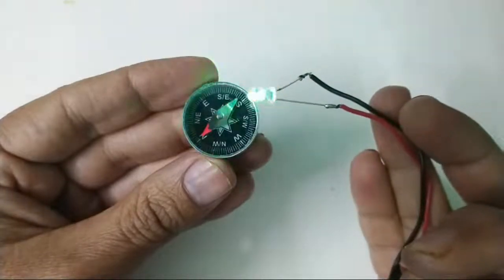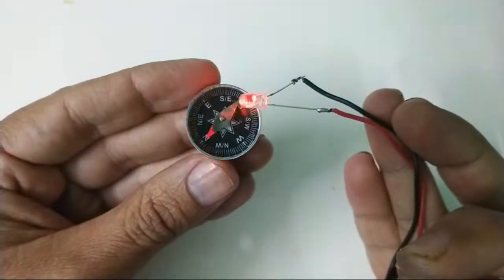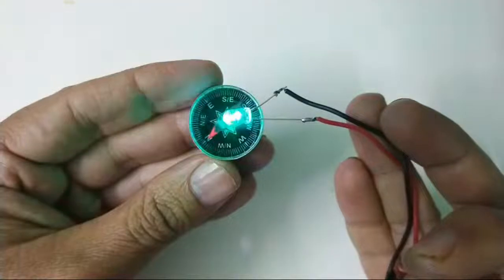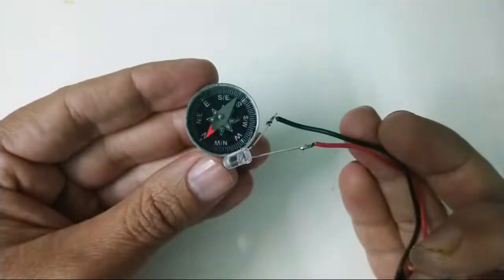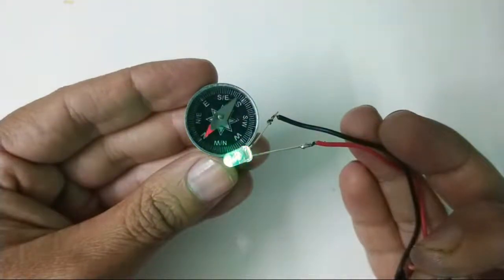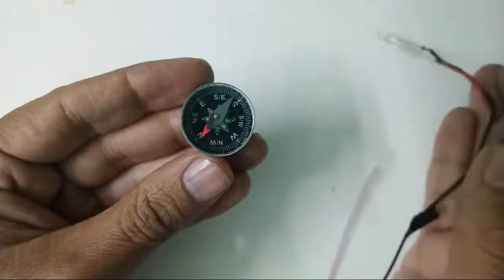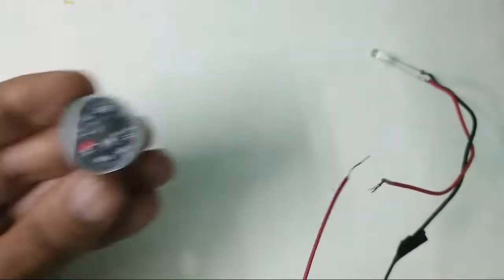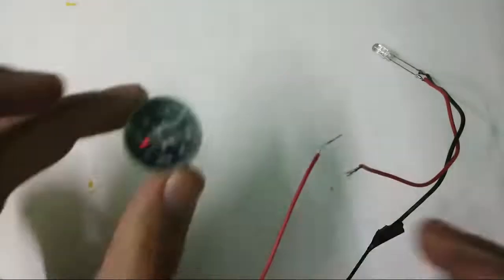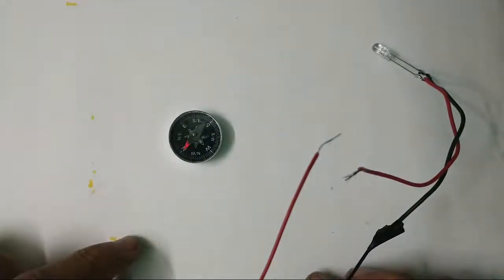If I bring this magnetic compass near this electric current, then there is deflection. You can see that the magnetic needle is shaking. It is shaking because the current is flowing through the wire. So this is also a tester. Where there is electric current, there is a magnetic field. So this magnetic compass is also a tester.